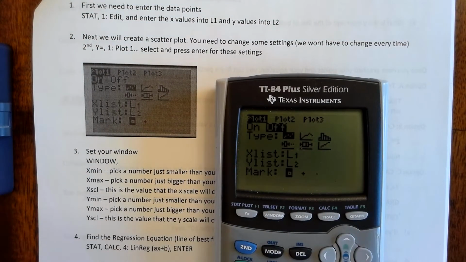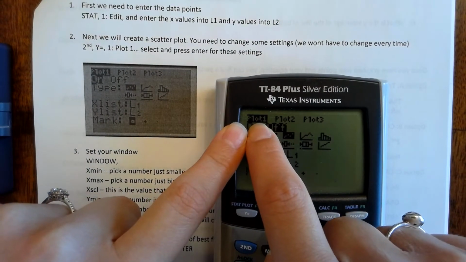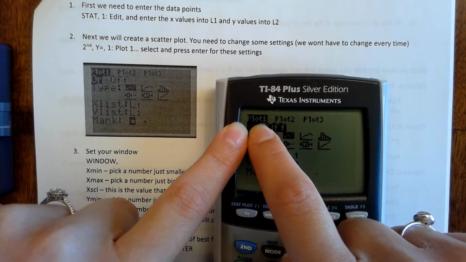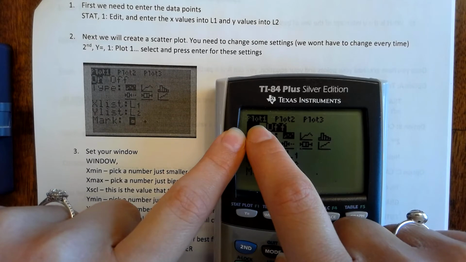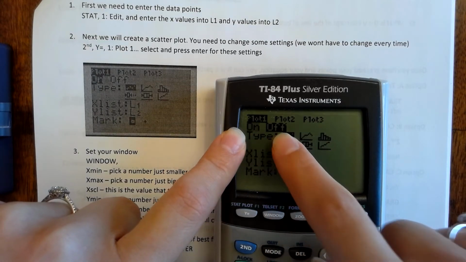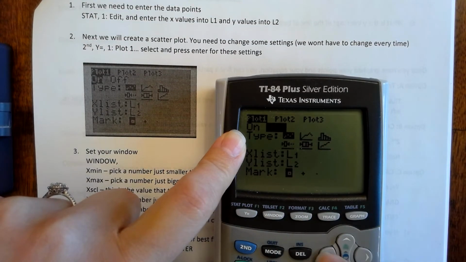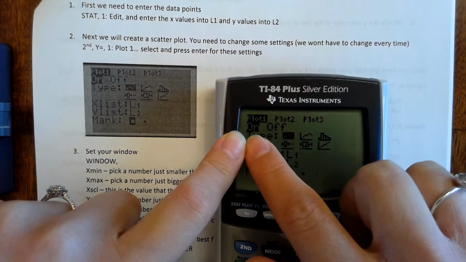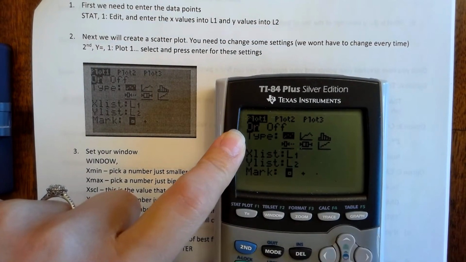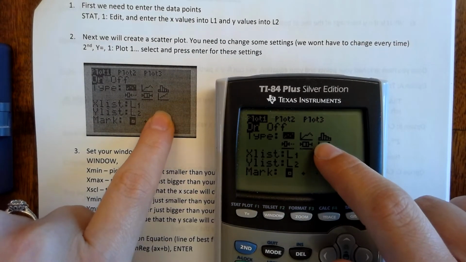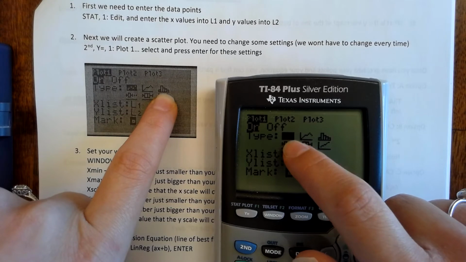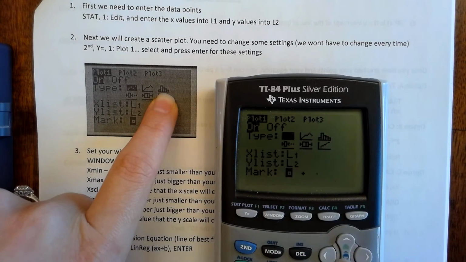Just to guide you through it here, I'm looking at plot 1, that's what I'm working on. It's highlighted, as in that's the one that I'm currently working on. Mine is currently off, so I'm going to turn it on by going to on, so it's blinking on there, and hitting enter. And now it's highlighted, which is great. Last, you might have used a histogram, but today we're going to use a scatter plot. So mine is currently highlighted on the scatter plot, which is perfect.